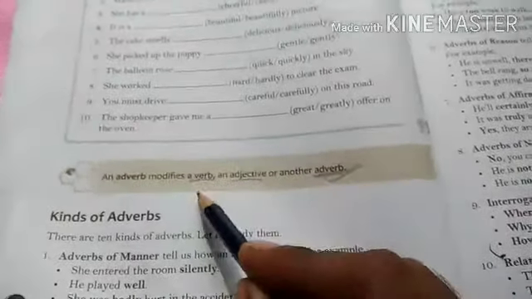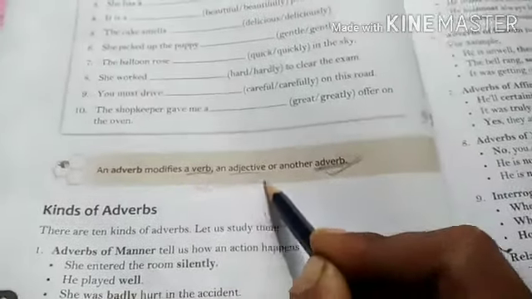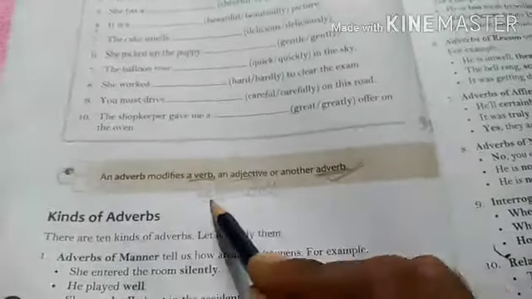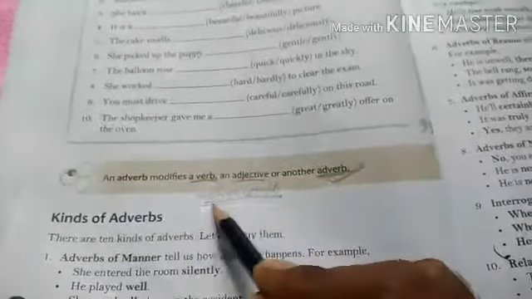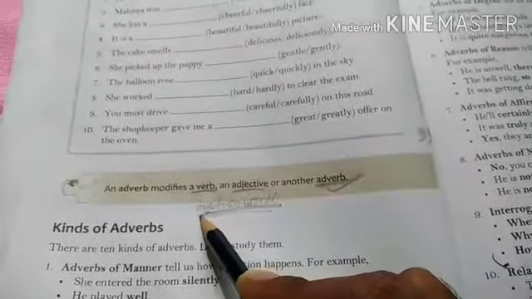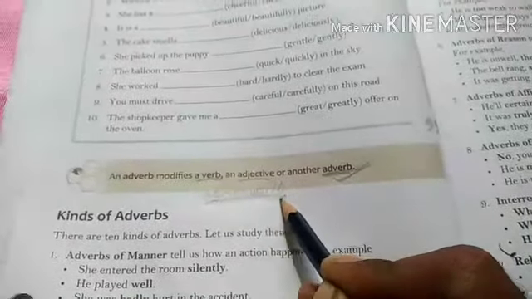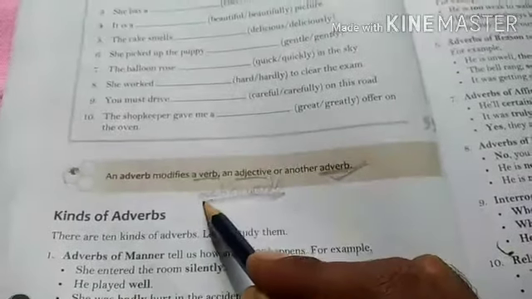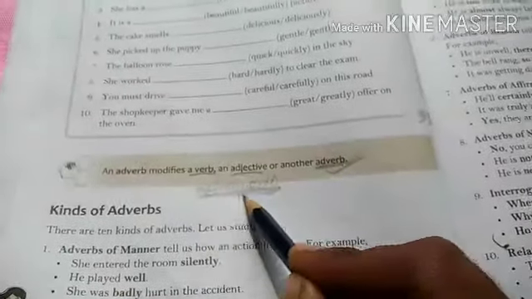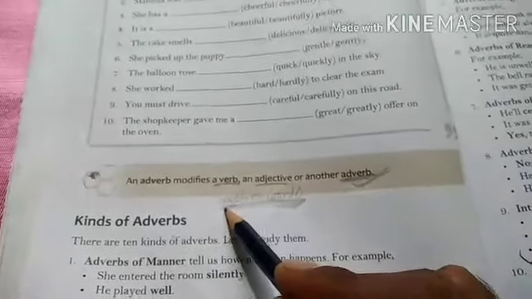Verbs means action words, the words that show action. That means if any action takes place, it takes time for an action to take place.